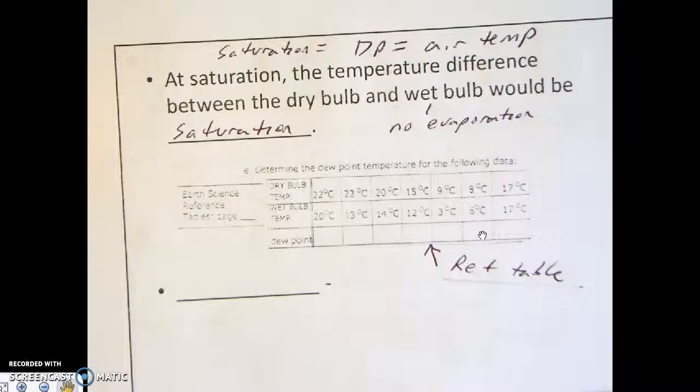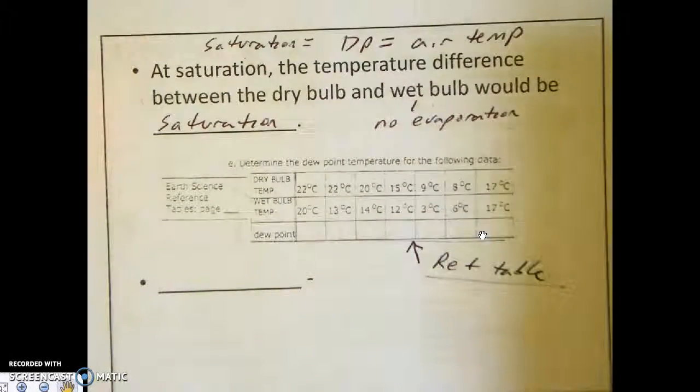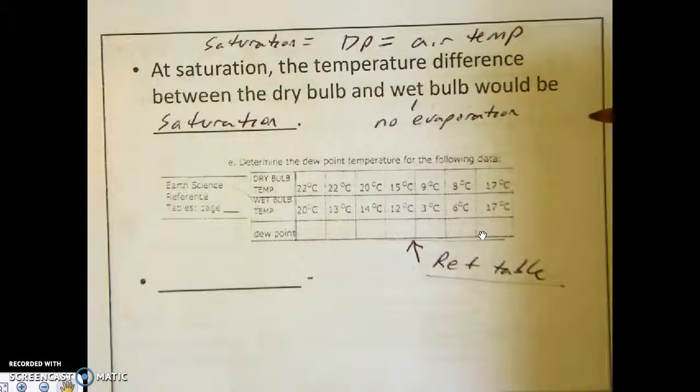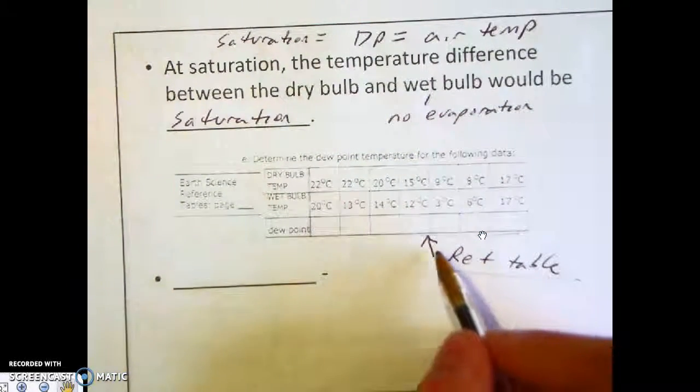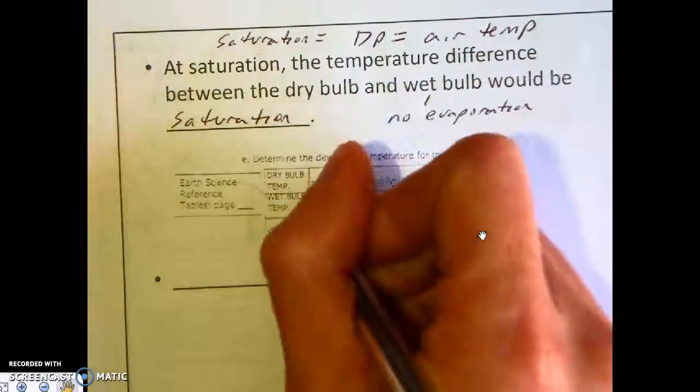Okay, everybody, let's go back to relative humidity. So actually, let's finish up with dew point first. So here are the dew point values that you should have been able to get by using the reference table.